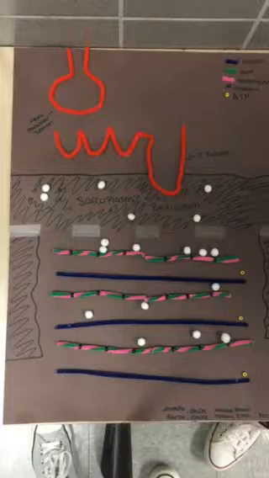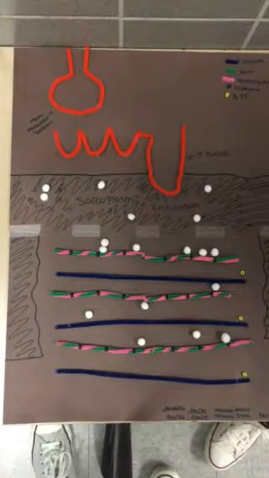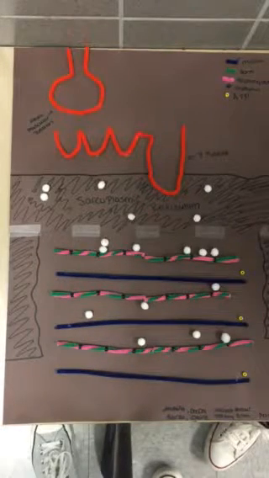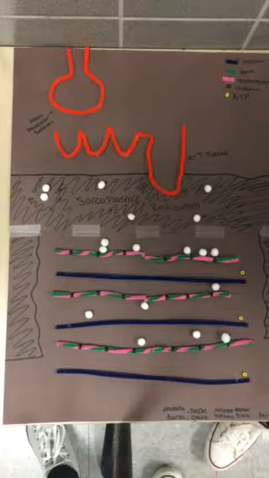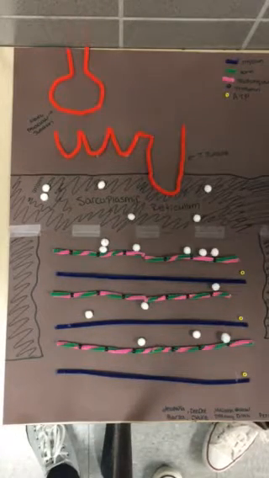Rigor mortis is the stiffening of muscles. When a person dies, calcium leaks from the sarcoplasmic reticulum and binds to the troponin. Then it goes through its normal contractions, but without a constant supply of ATP, it stays contracted.